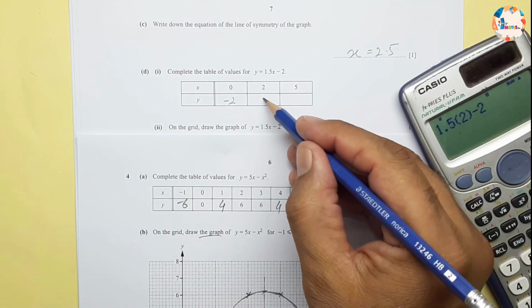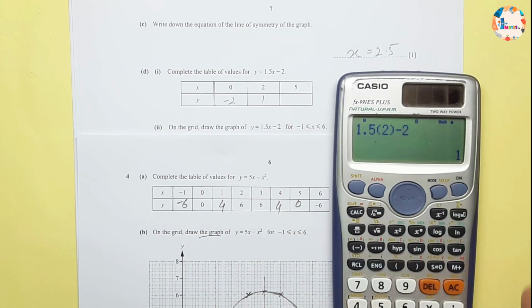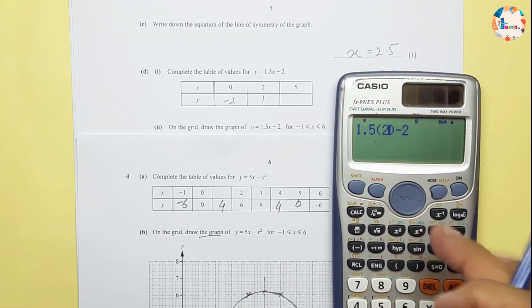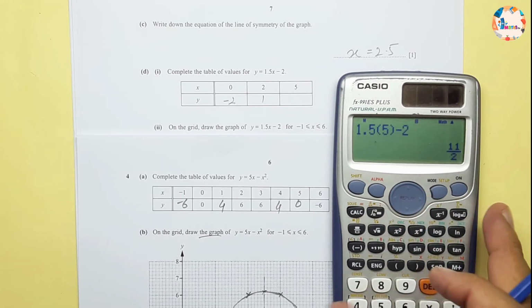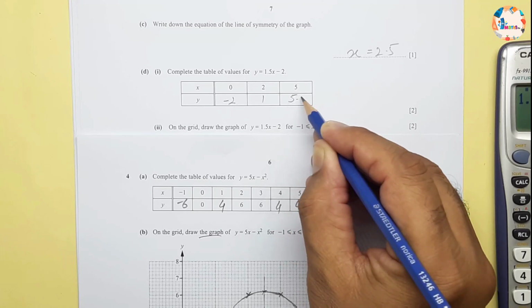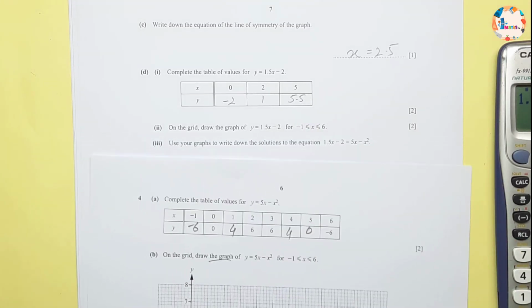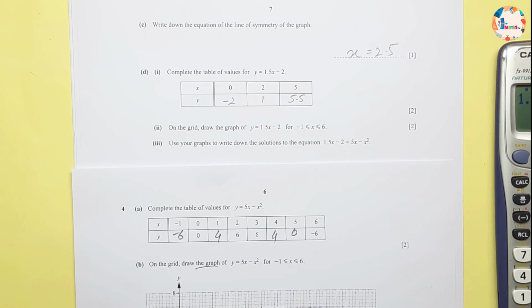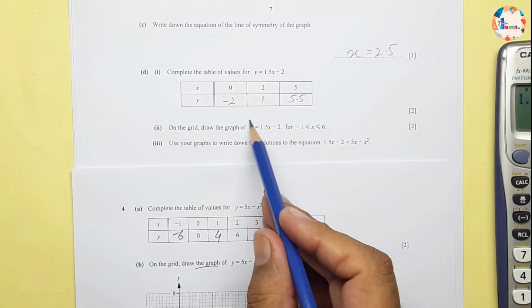So we can write here 1. Then comes 5, so we will replace the 5 value and we'll get 5.5. So we got the table of values. Then they are saying on the grid draw the graph of this one.